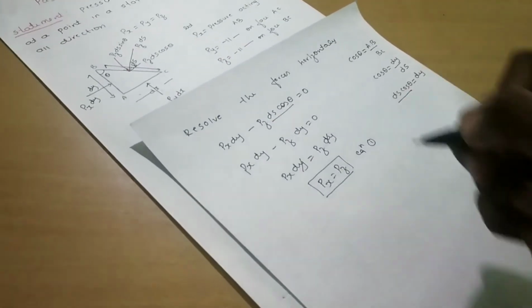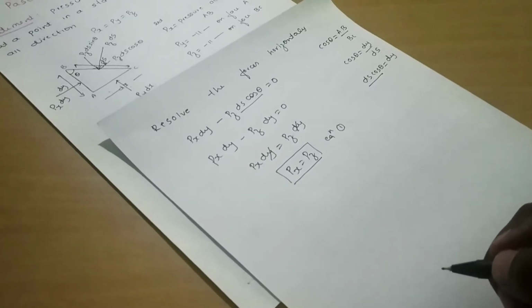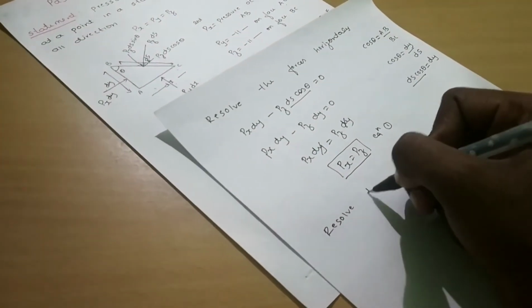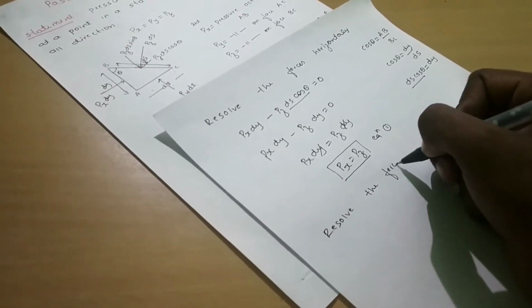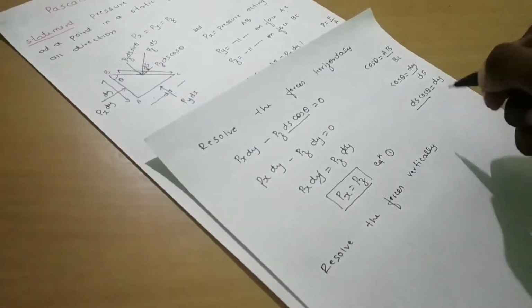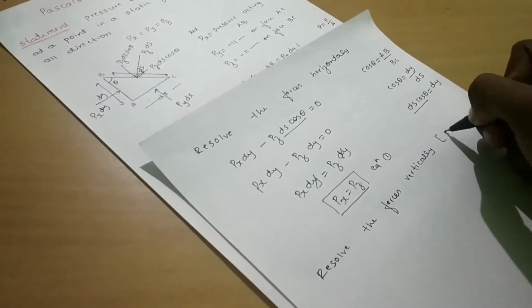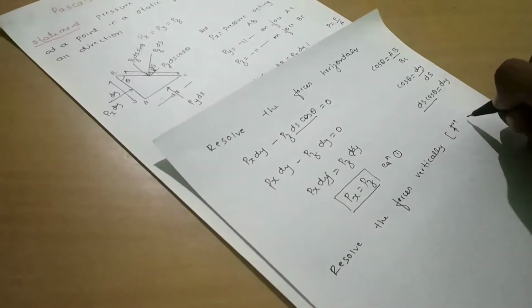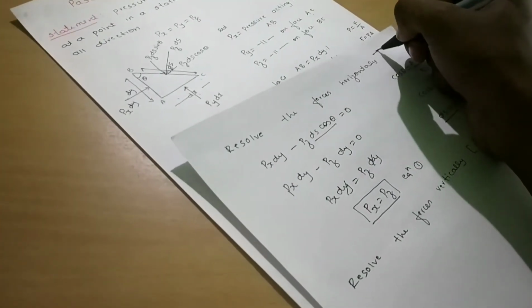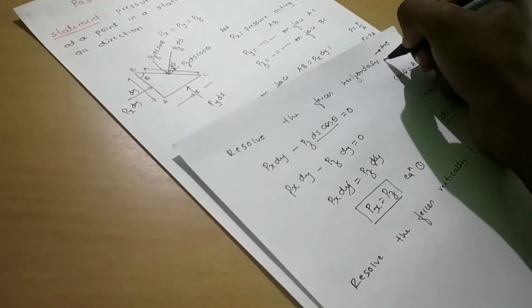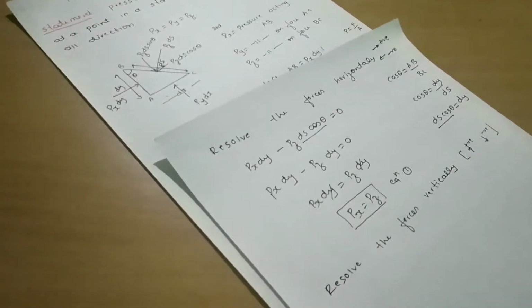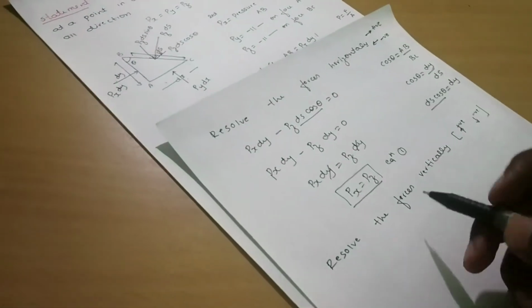Now, similarly, resolve the forces vertically. Here the sign convention is I am going to take upward force as positive, downward force as negative. Here right side force as positive and left side force as negative. It's your wish, you can take vice versa also. Now resolve the forces vertically.